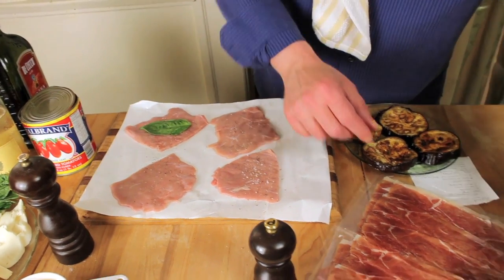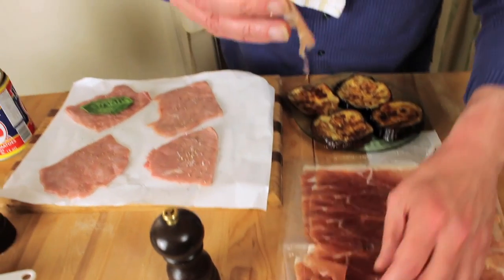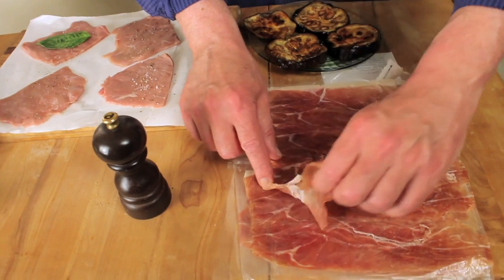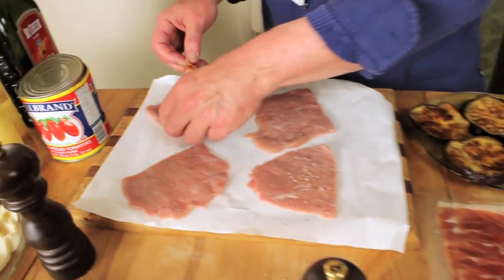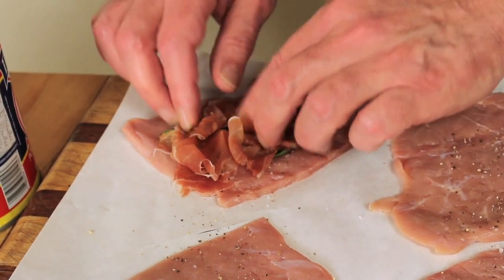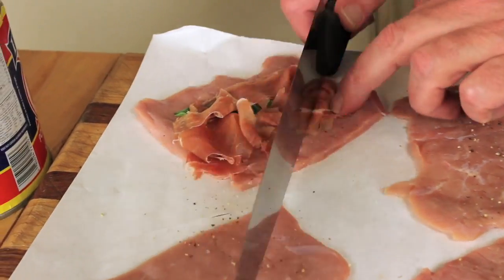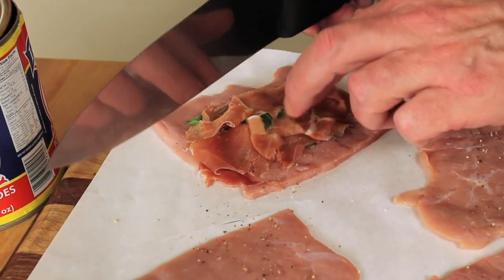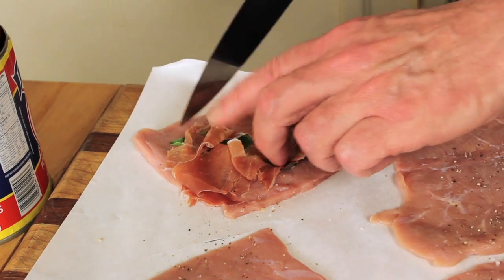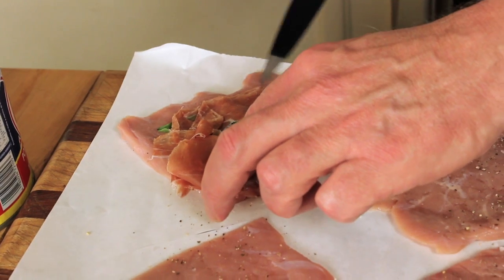See if I can, they cut this really thin for me. Let me see if I can get one off of the paper. Because we want a nice piece of prosciutto. And just put this right on top. What you can do is just tap that down with the back of the knife. What you want to try to do is get that prosciutto to adhere to the meat.